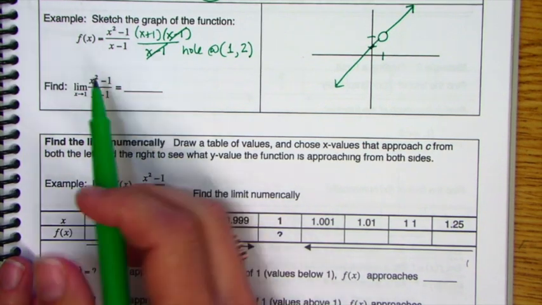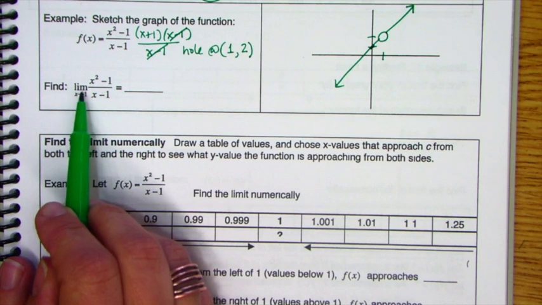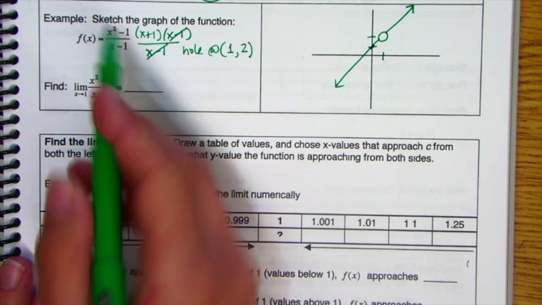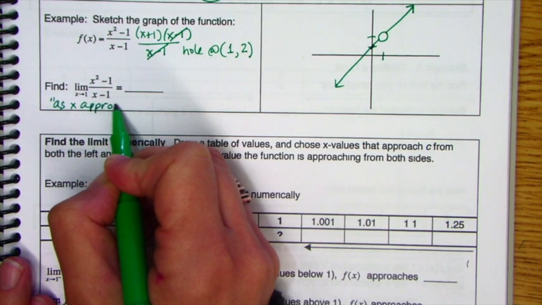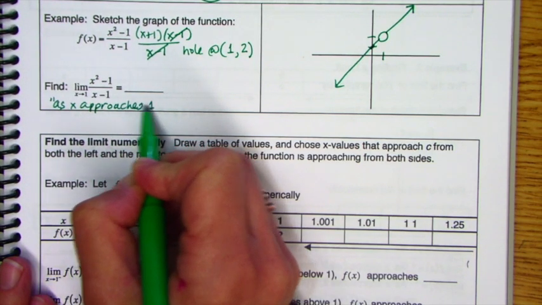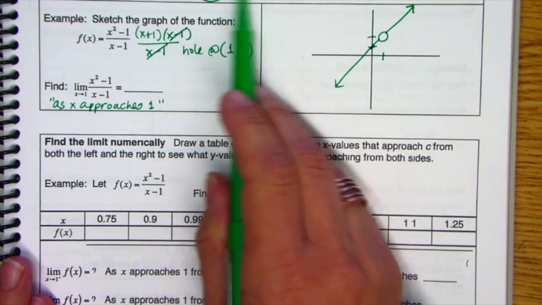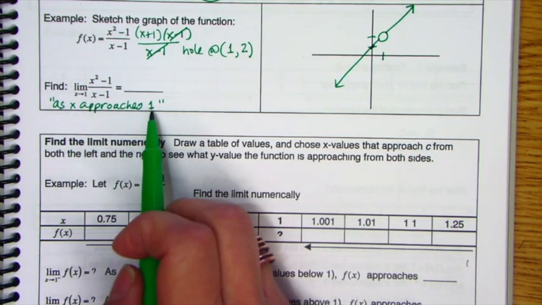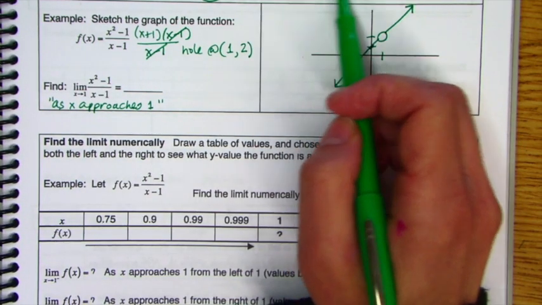So now we're trying to find the limit. This is the notation you're going to see. So you'll see LIM, which stands for limit. Right underneath it, it says x and then an arrow 1. What that says is as x approaches 1. Okay, so that's all that this is meaning. And we assume as x approaches 1 from the left and from the right. That's what it's talking about, both the left and the right, from both directions. As my x value is approaching 1, what is the limit, which is the y value?